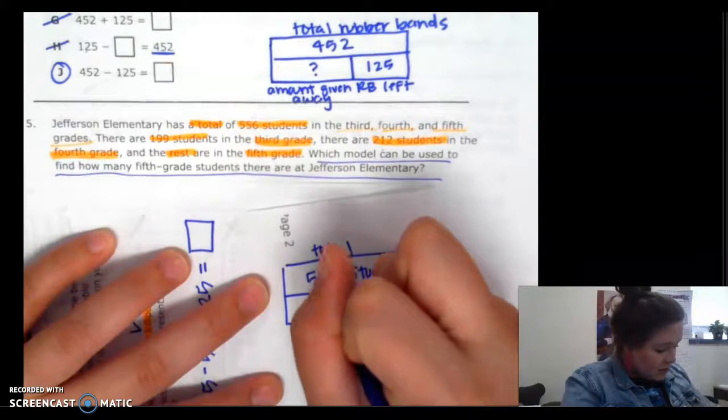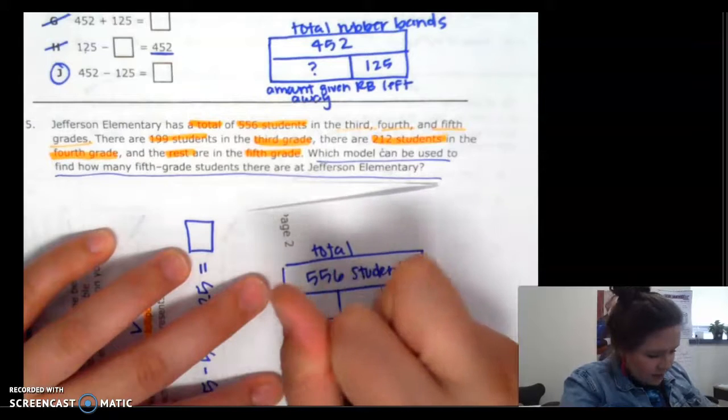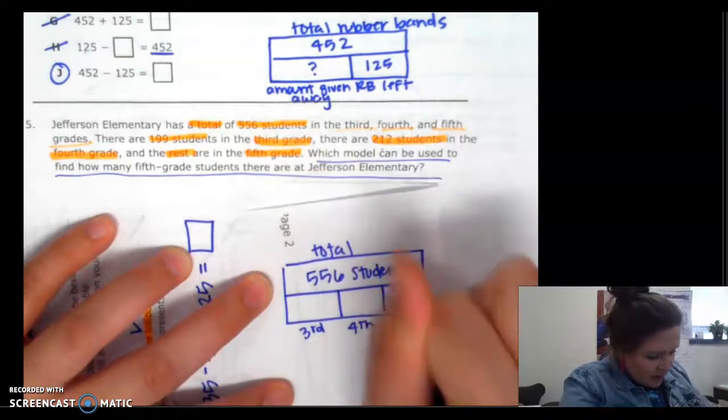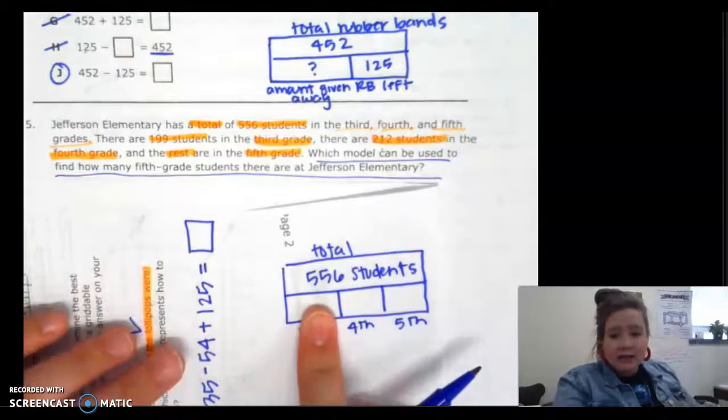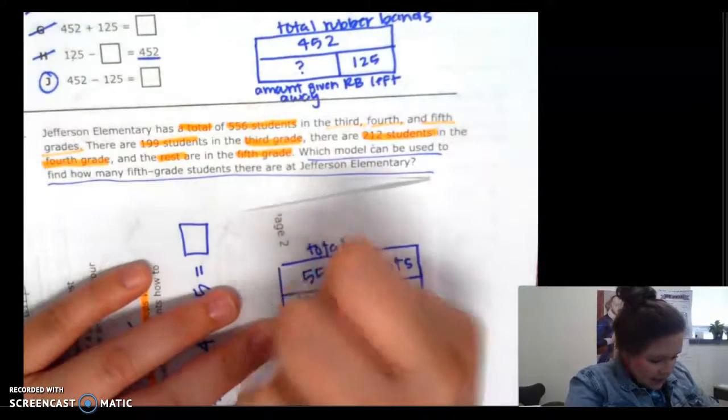Good, we're going to have 3. 1, 2, 3. This would represent 3rd grade, this would represent 4th grade, and this would represent 5th grade. 3rd grade has how many students? 199 students.